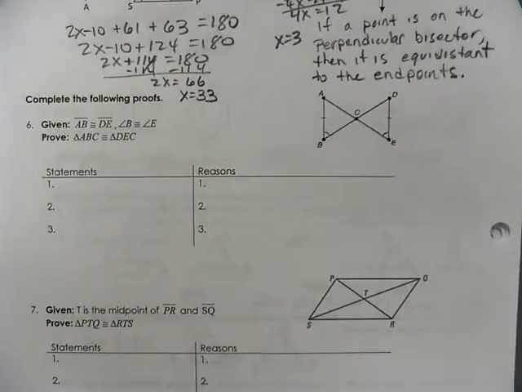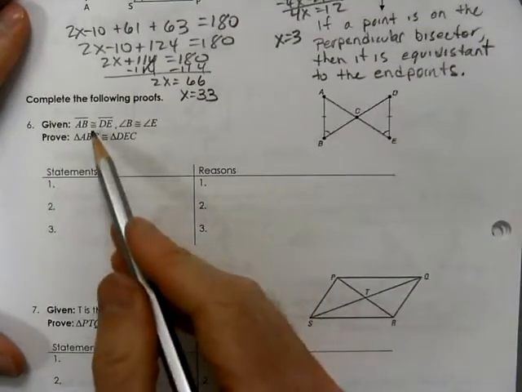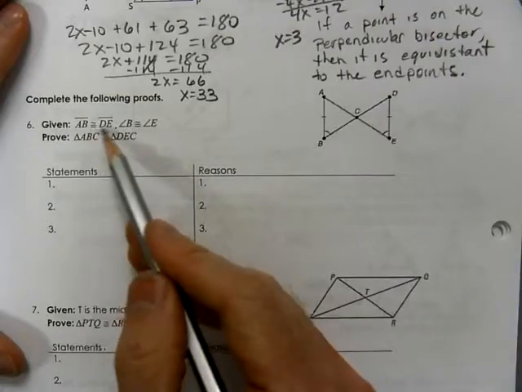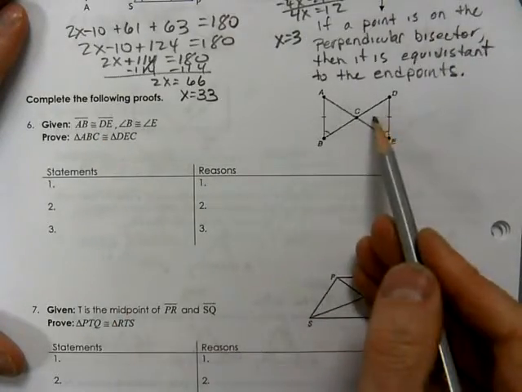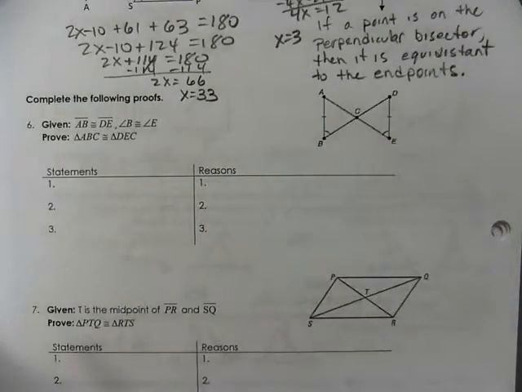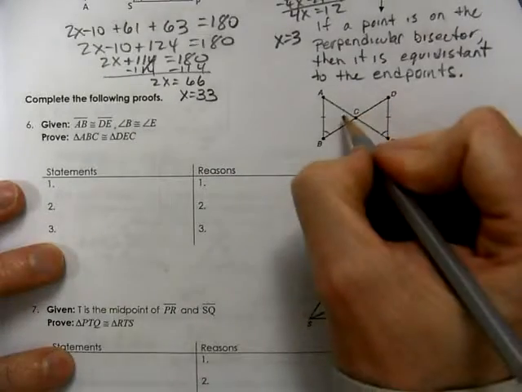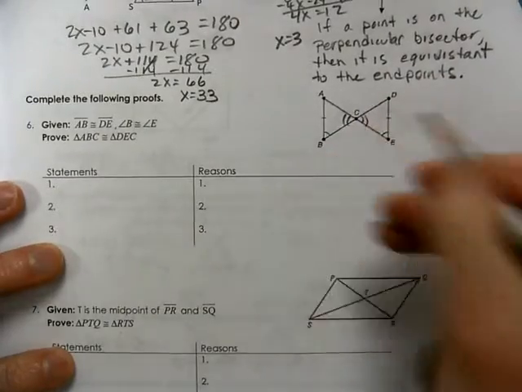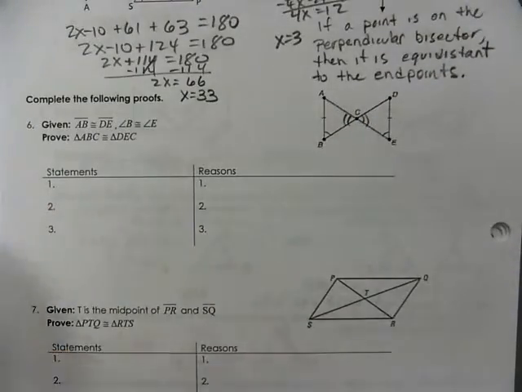Okay, now we have a few proofs to work through. AB and DE are congruent. They're already marked on our picture. Angle B and angle E are already marked on our picture. So what's the next piece of information? Do we have any parallel lines that give us angles that are congruent? Do we have any reflexive properties? Do we have any vertical angles? Aha, there it is. Vertical angles are congruent.